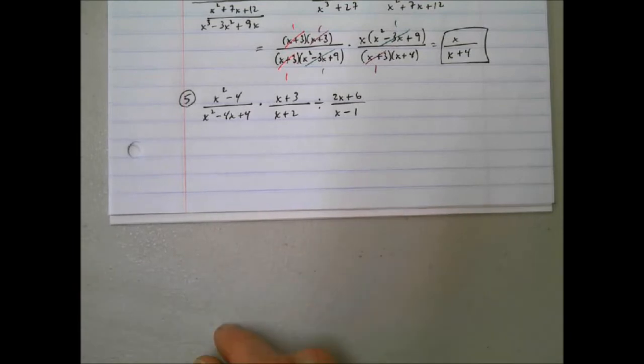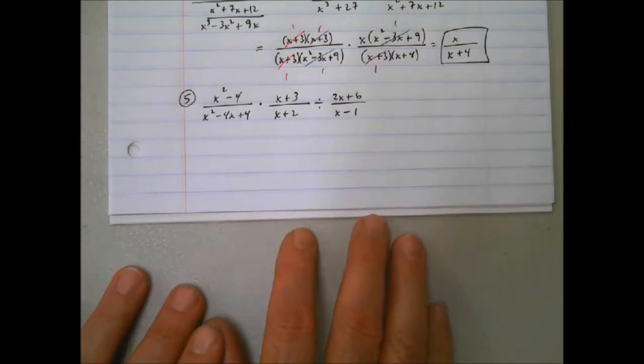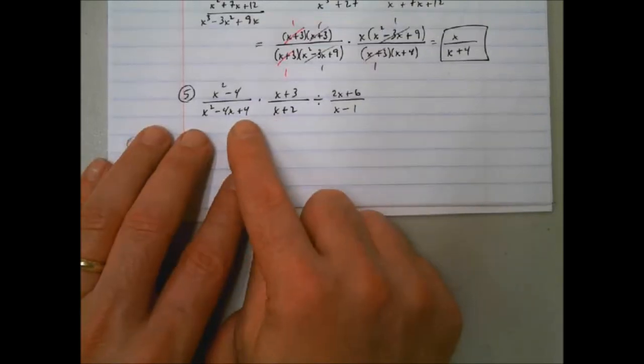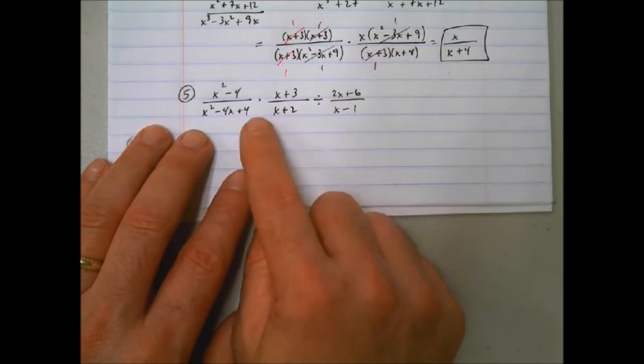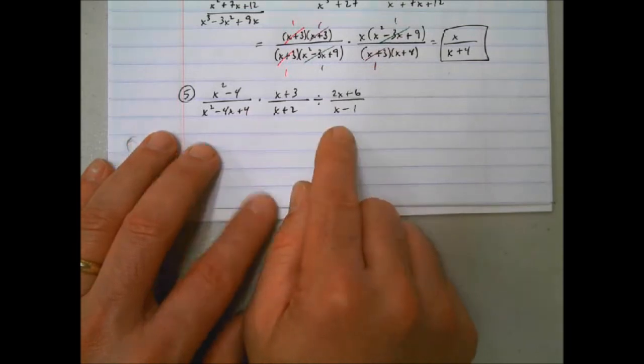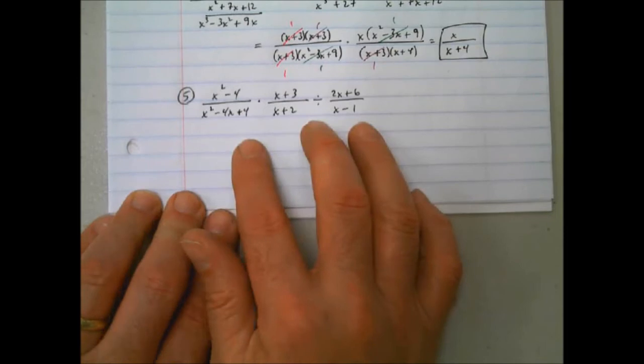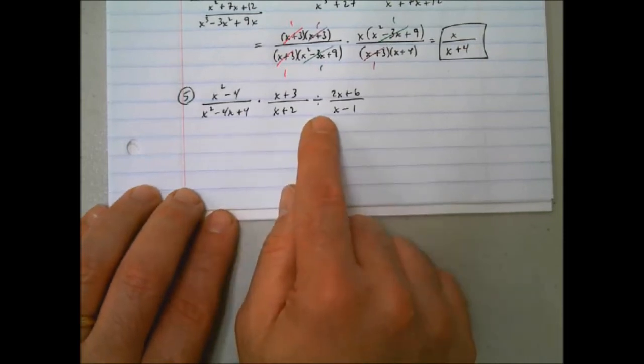Okay, now, order of operations, what do we do first, multiplication or division? Well, multiplication and division are equal operations, and so therefore, you do the one that you get to first as you go from left to right. So we actually do times before the divide.